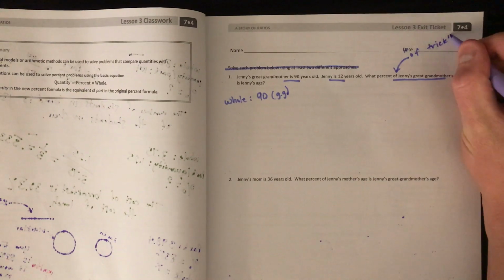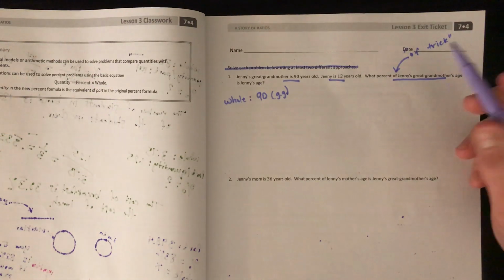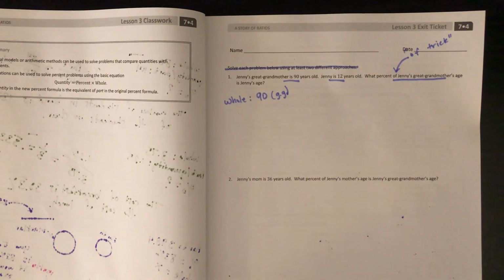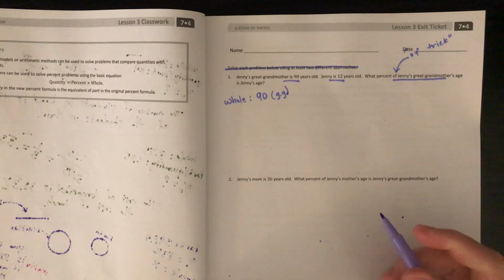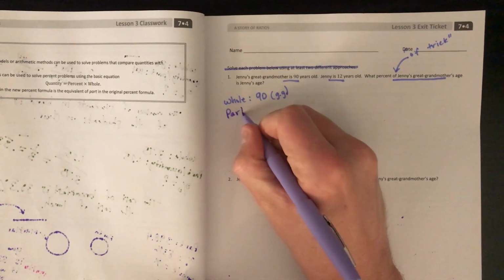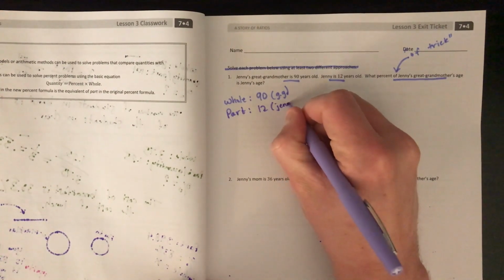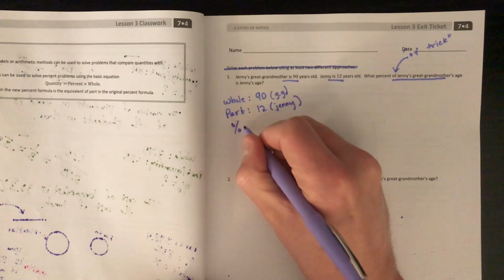works pretty much every time. There's probably some time when it doesn't work and somebody's going to say, well, it doesn't work on this one, Mr. Thomas. But most of the time, if you read the way the sentence is structured, the quantity that comes after the word "of" is going to be the thing that you're comparing against, in other words, the whole unit. So what percent of Jenny's great-grandmother's age is Jenny's age? The part that we're comparing against that whole is the 12 years for Jenny, and we want to find the percent.